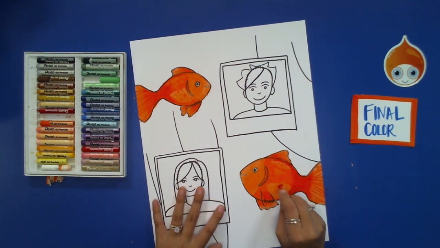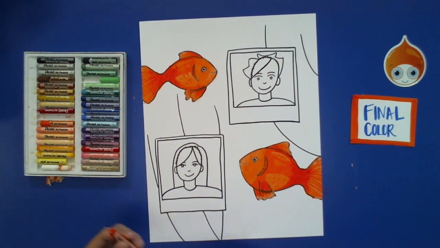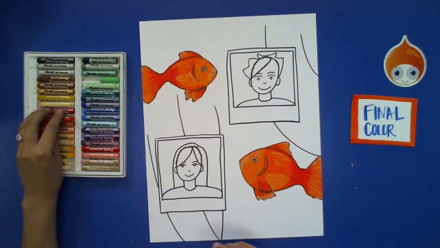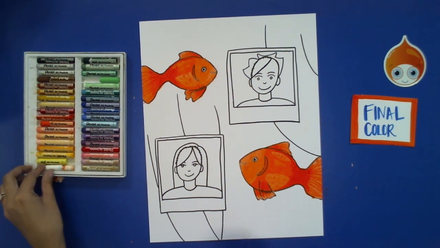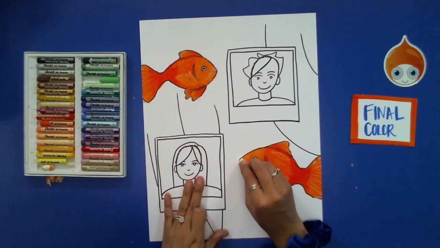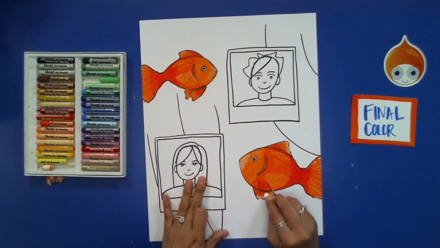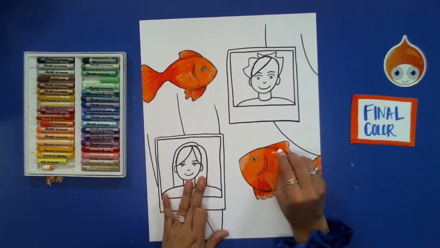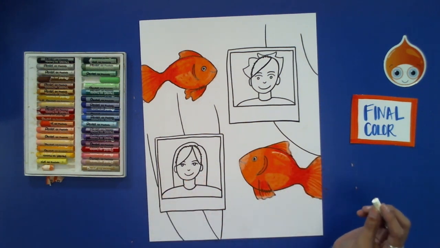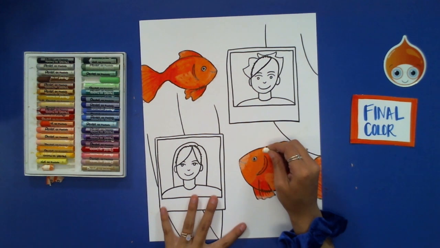Add some detail. Right. I'm going to actually go back in with some white, see if I can make it just a little bit lighter at the ends. Add in some extra highlights.